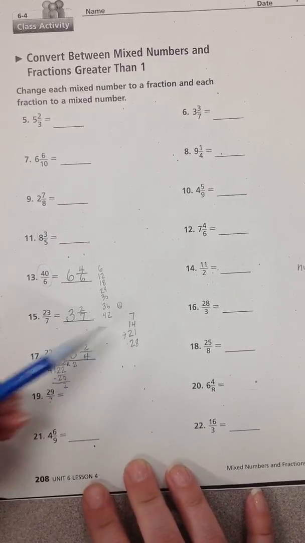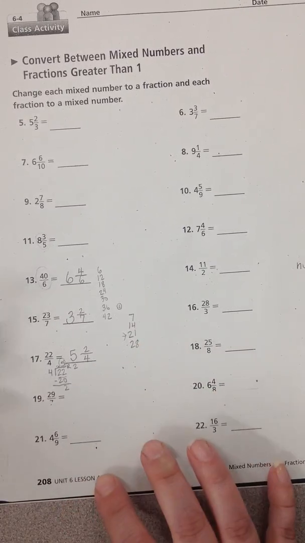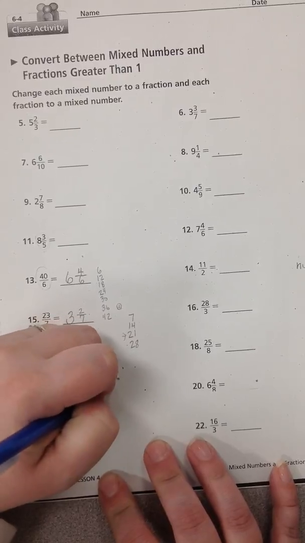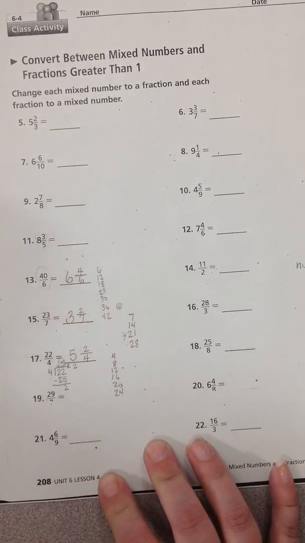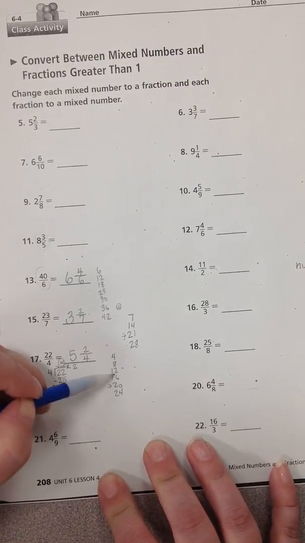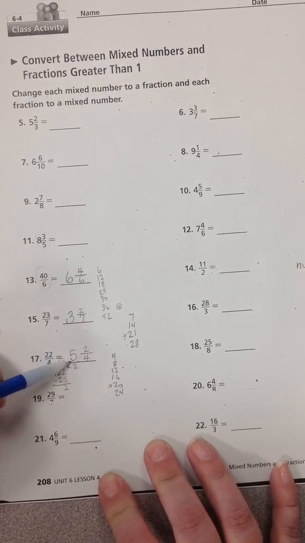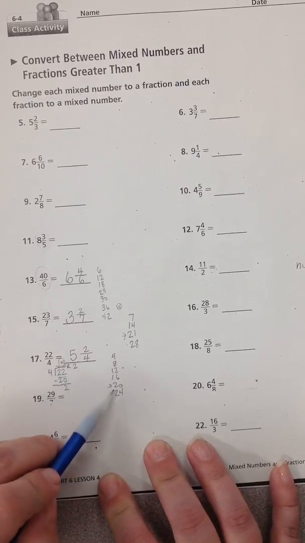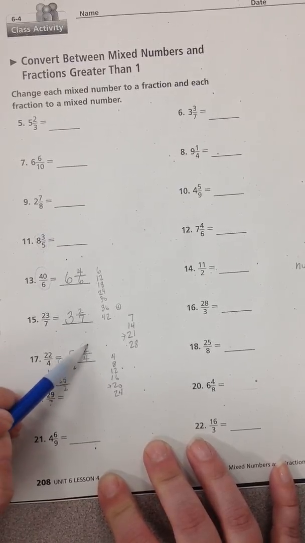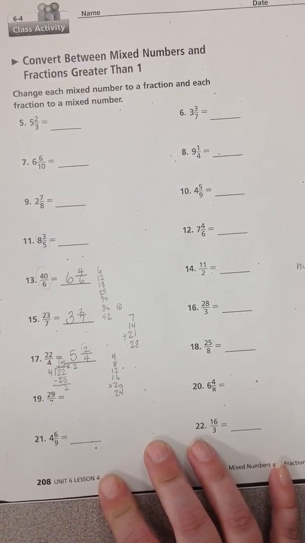So I can do it either way. Even if I go and do my multiples of 4, 8, 12, 16, 20, 24, 20 is my target. 1, 2, 3, 4, 5. That's where my whole number 5 came in. And I know 20, counting up to 22, it requires 2 more. That becomes my numerator. So it works either way.